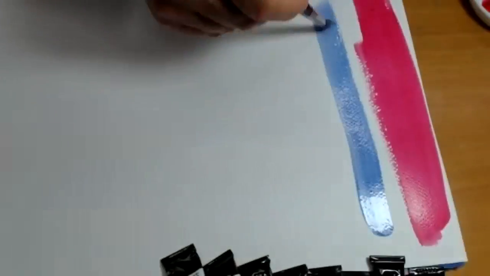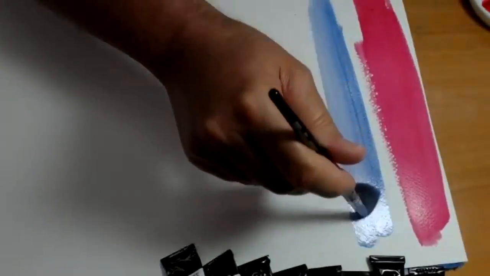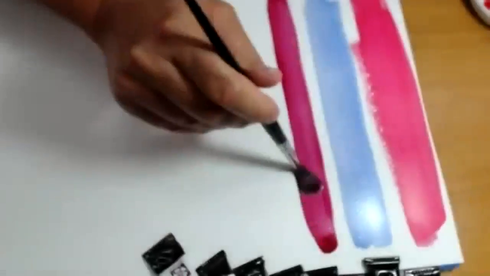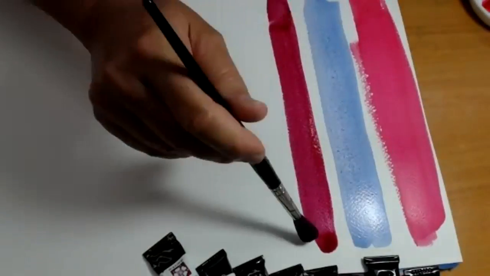This is lavender. This is quinacridone magenta.